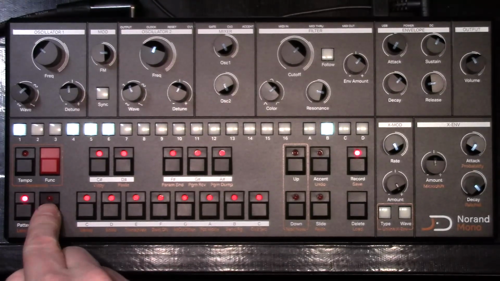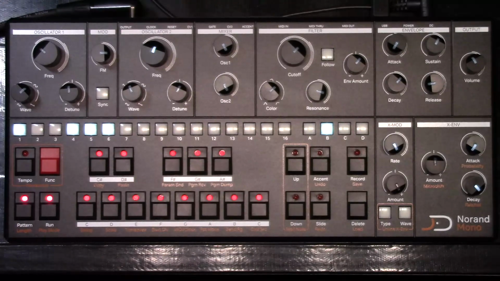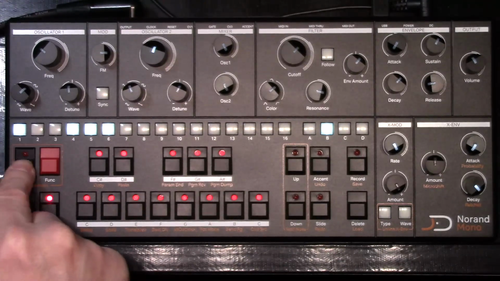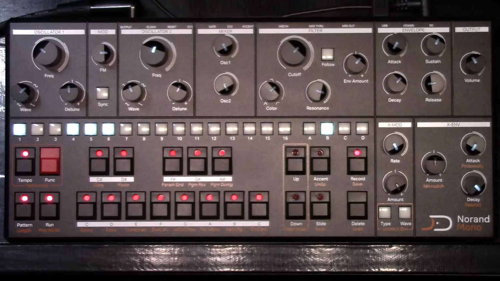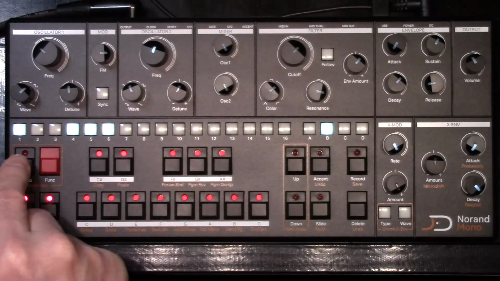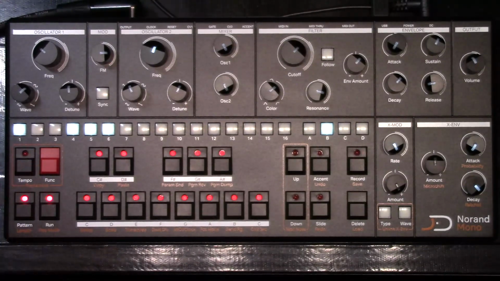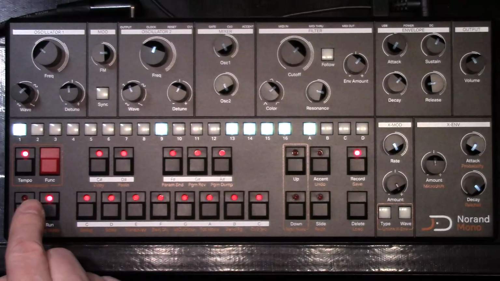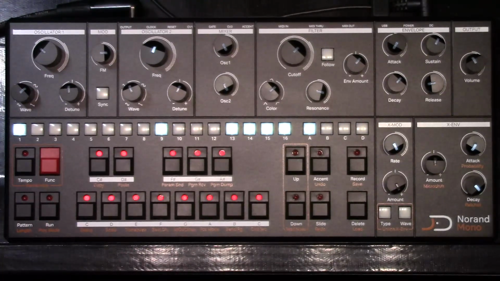Now, one more thing while we're here. Tempo. It defaults as 120. Maybe you want something a bit different. Here's the tempo button. You can use it as a tap tempo. You need to tap it at least 4 times. Slow, as you can see.